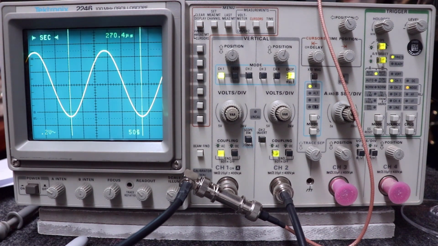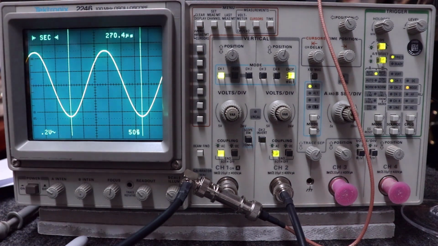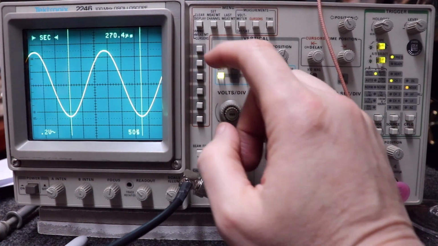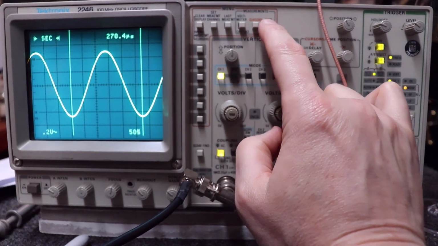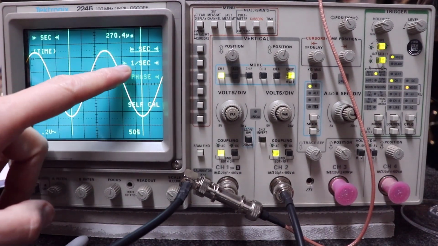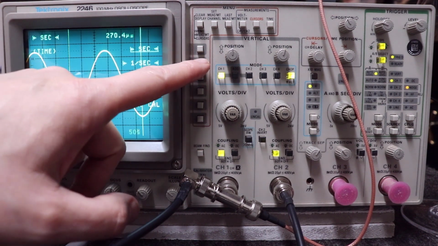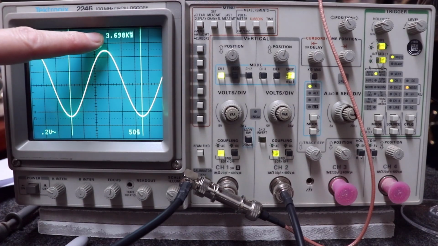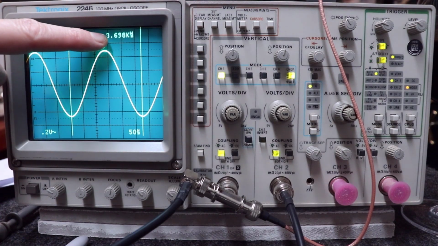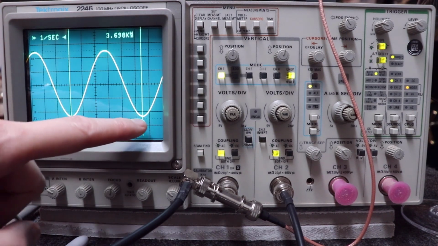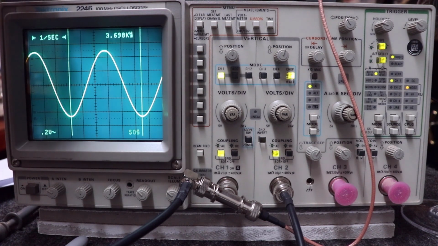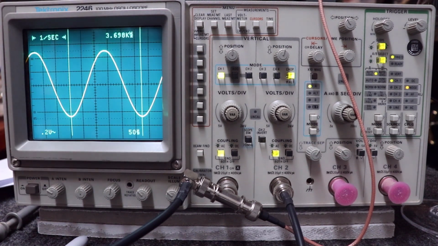What did I say earlier? Us self-proclaimed engineers, techs, audio geeks, we don't talk in terms of time. We like to talk in terms of frequency. So push this time button again. Then it'll do 1 over seconds, which is, what did we say earlier? It's frequency. What is it telling me? We have a 3.698 kilohertz signal from that point to that point. And if I looked up here at the top, I've got 3.683 on my meter up here.